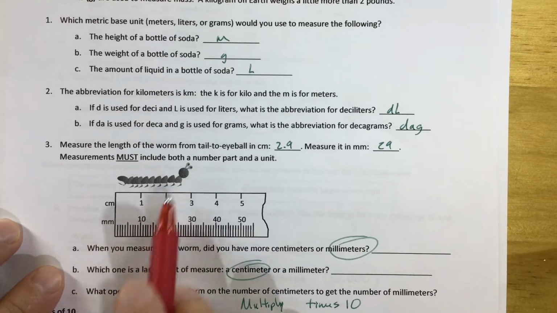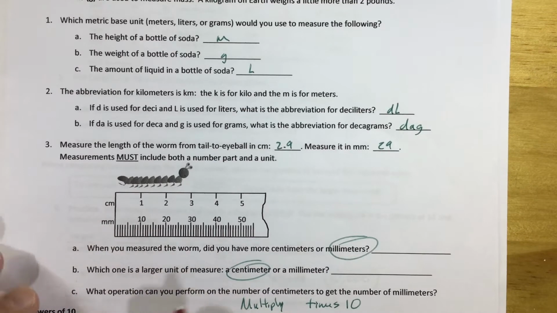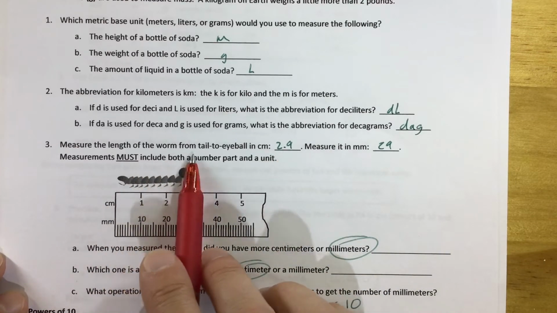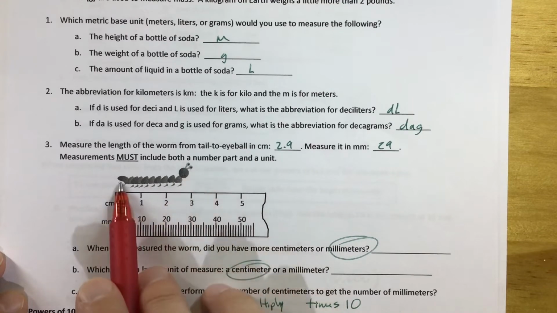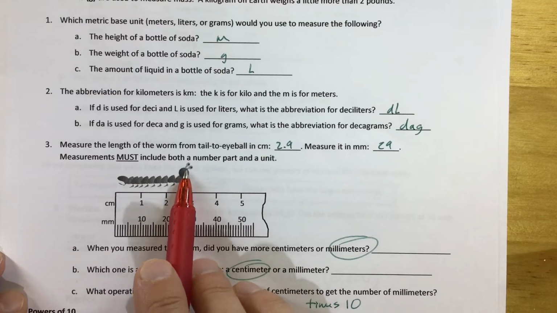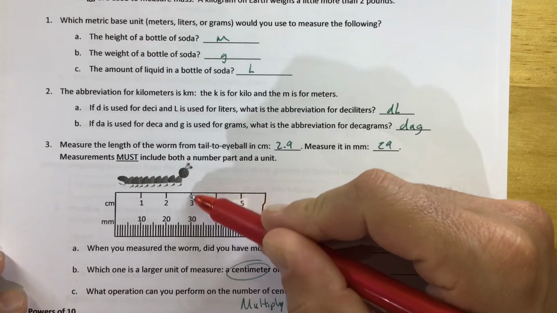All right, so we have a little caterpillar. You know what, I just noticed something in the picture that I didn't notice earlier. Oh, I wrote it up here. It says that you're trying to find the length from the tail to the eyeball. I didn't actually go all the way to the eyeball, I just went to the front of the head. I wasn't noticing that the antennas here might actually be the eyeball. So they're trying to measure that out to 3 centimeters.